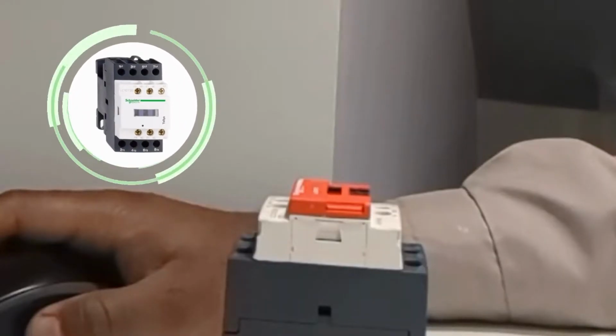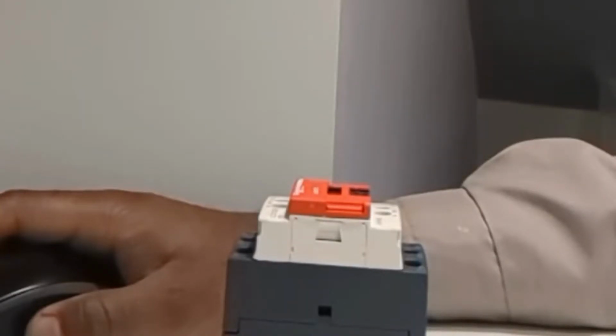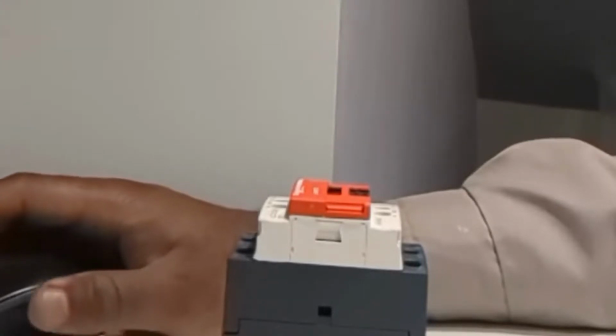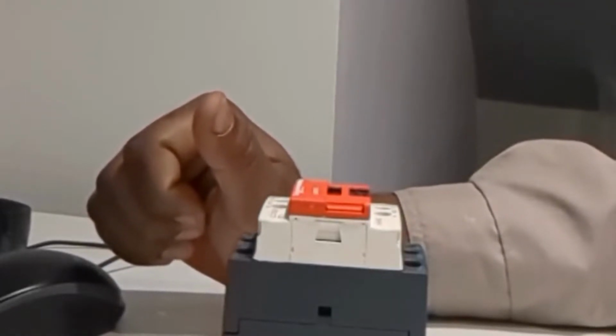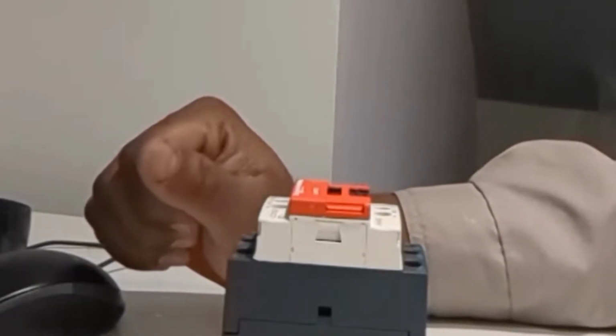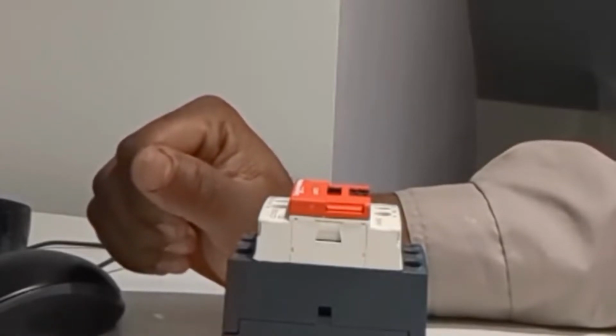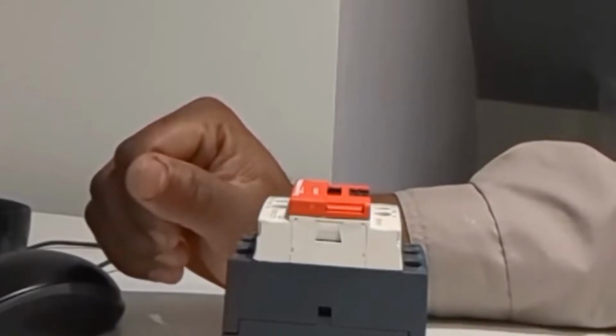A contactor is an electrical device which is used for switching an electrical circuit on or off. It is considered to be a special type of relay. However, the basic difference between a contactor and a relay is that while a contactor is used with higher current carrying capacity, the relay is used for lower current carrying applications and capacity.